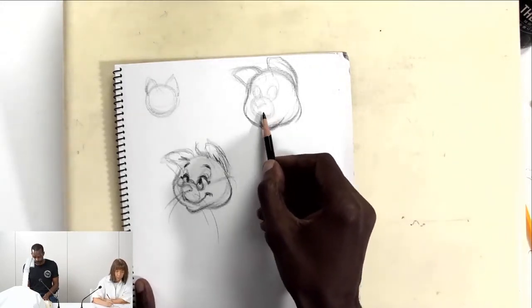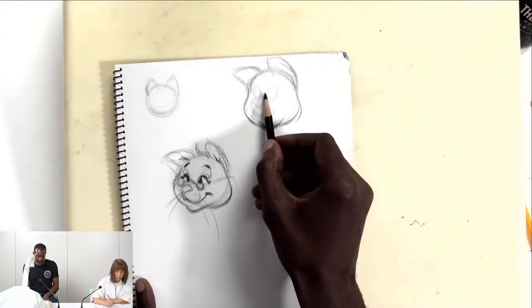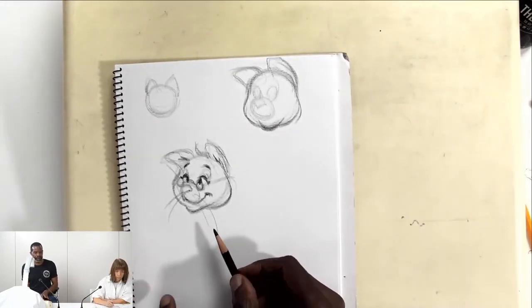And then of course I have this volume for the snout, and then I get the eyes, very, very simple here like that.